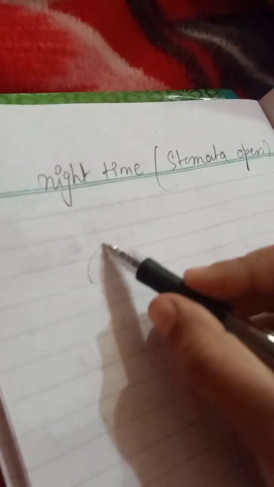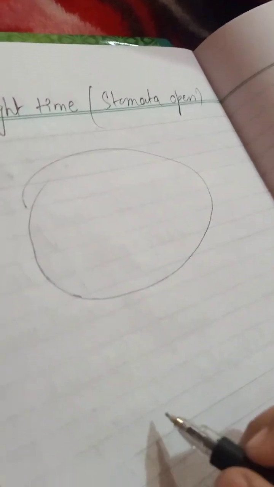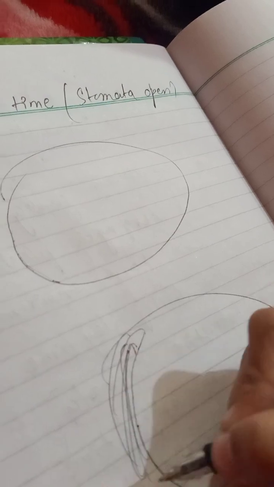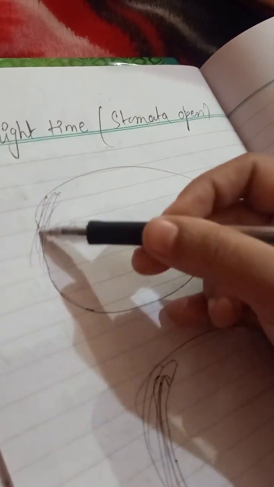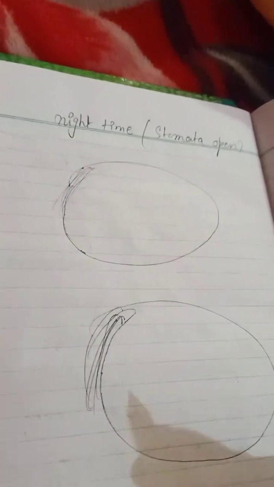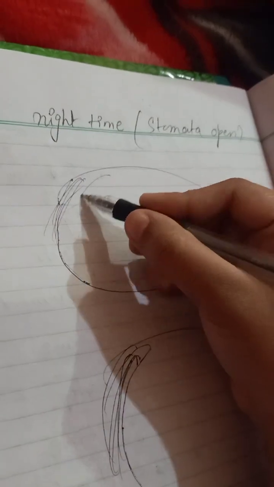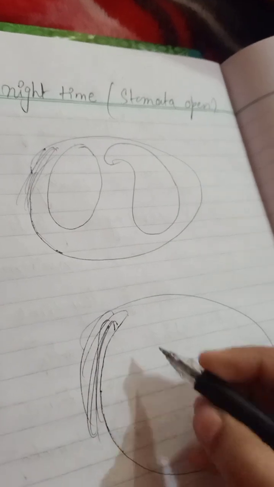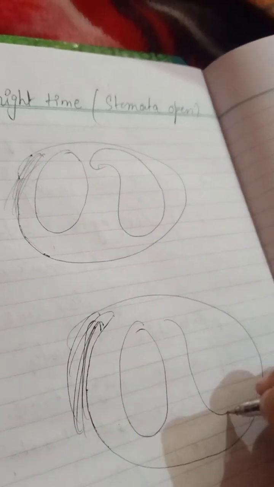For example, this is a stomata and this is a cell, a mesophyll cell. The cycle basically occurs in the mesophyll cell. Here we have the chloroplast and here we have the vacuole.